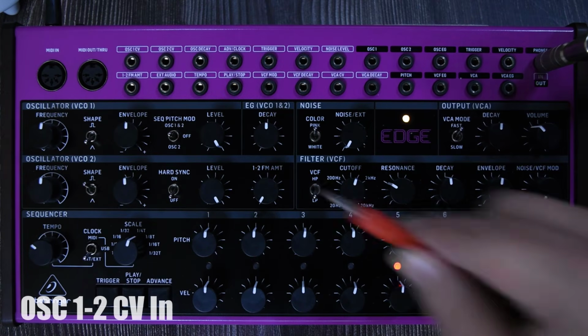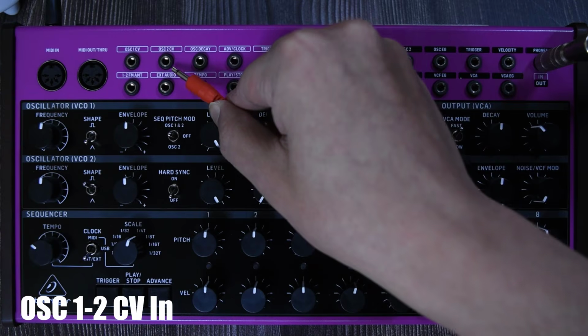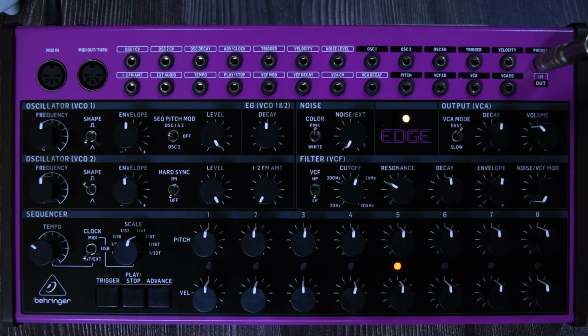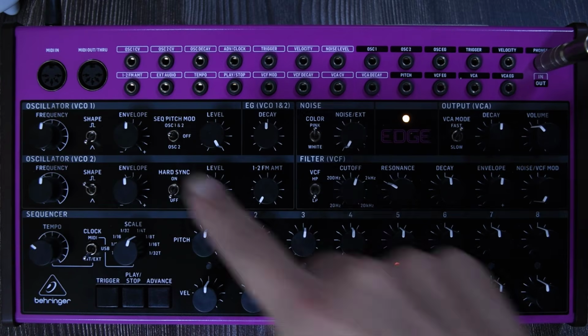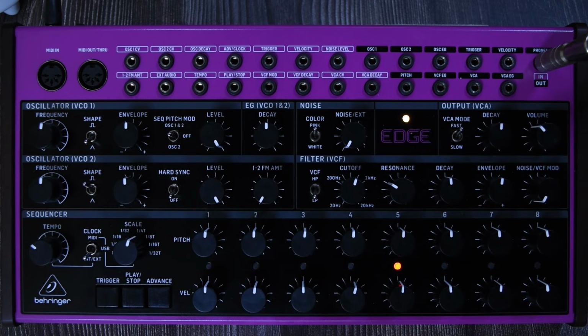Okay, so now it's time to talk about the oscillator 1 CV and the oscillator 2 CV in. So these inputs are about the frequency or the pitch of the oscillator, and what they take is 1 volt per octave. What do I mean with this? If I connect something right here to the 1 or the 2, they need 1 volt in order to go 1 octave up or down. So if I provide 1 volt, it's going to be 1 octave. If I provide 2 volts, it's going to be 2 octaves, then 3, and 5 volts, 5 octaves, and so on and on and on.